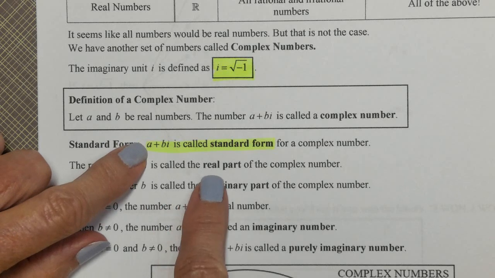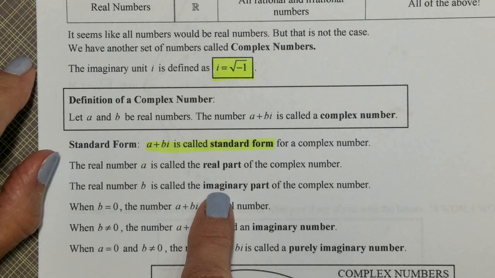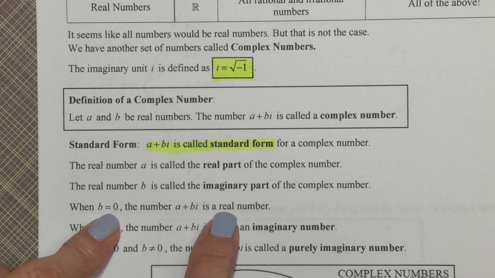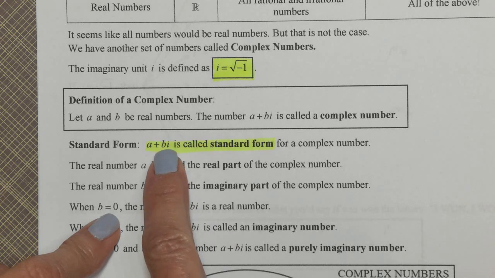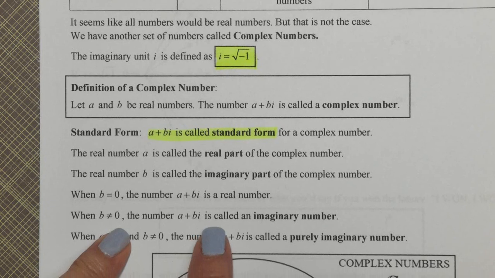The first number is called the real part. The second number is called the imaginary part. When b is 0, then you just have a real number because there's no imaginary part. When b is not 0, the number is called imaginary.